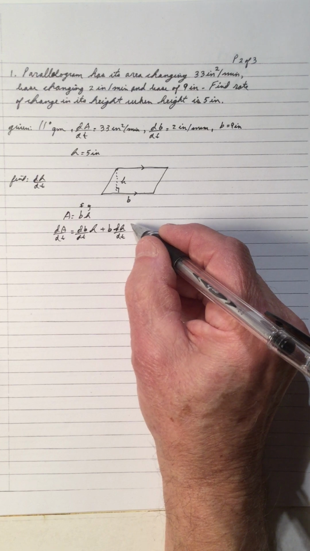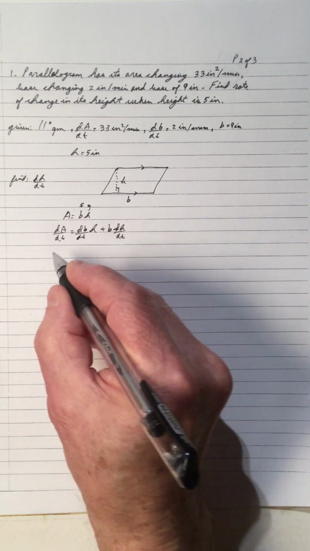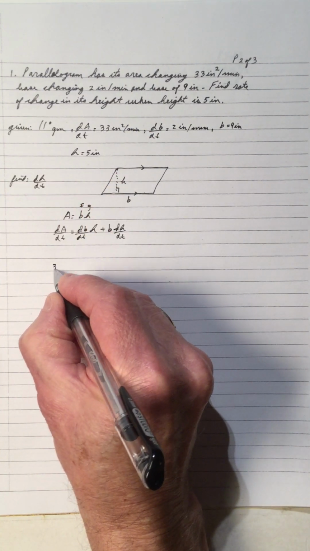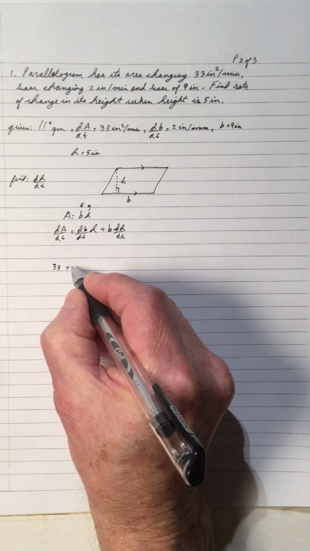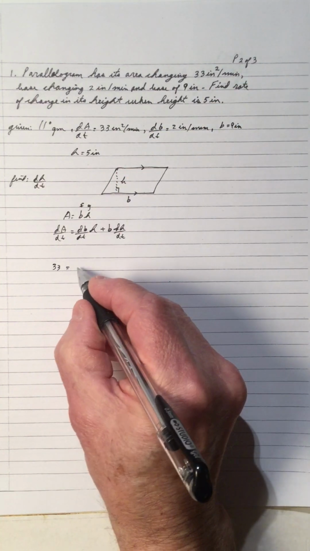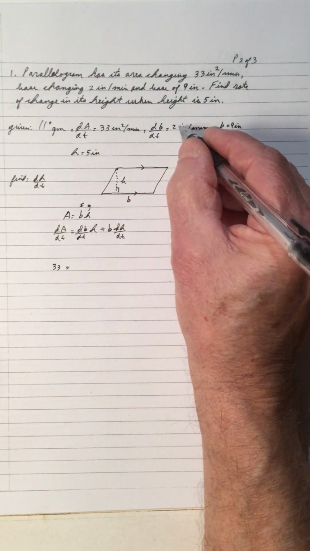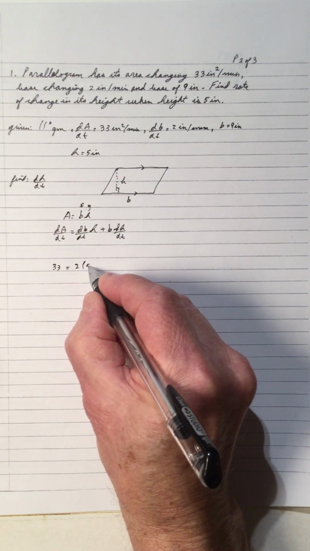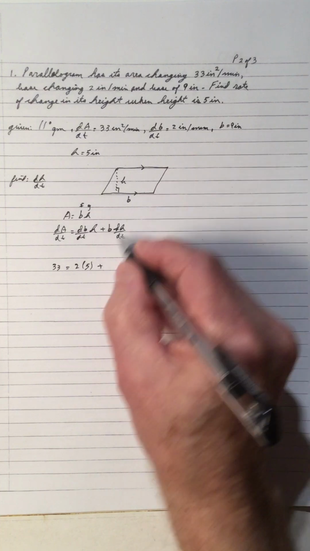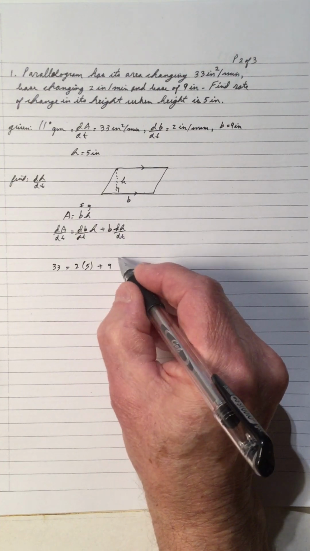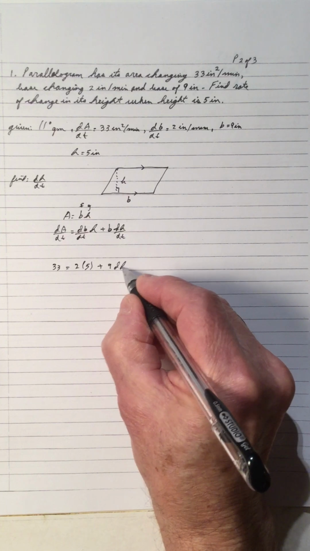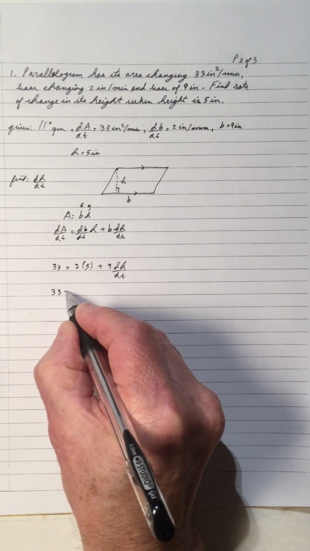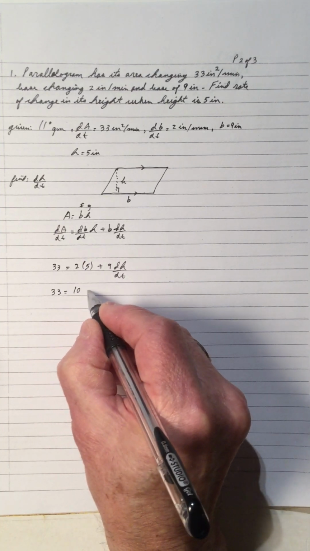So now let's see if we can fill in the unknowns here. The area is changing at 33 square inches a minute. dB/dt is 2. The height is 5. B is 9. And we have to find dH/dt. So that's 33 equals 2 times 5, which is 10, plus 9 dH/dt.